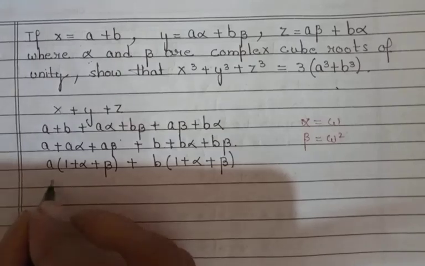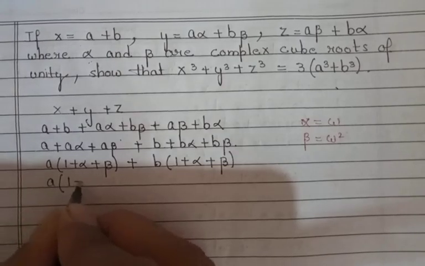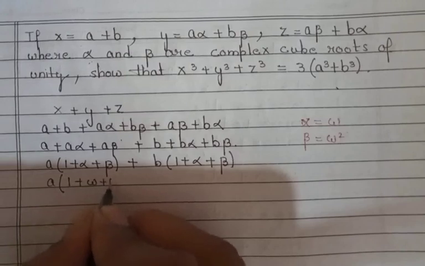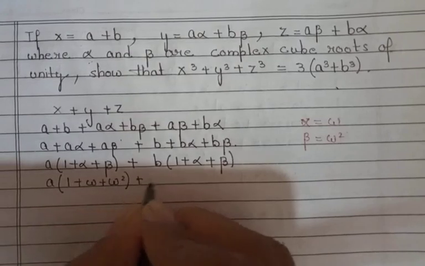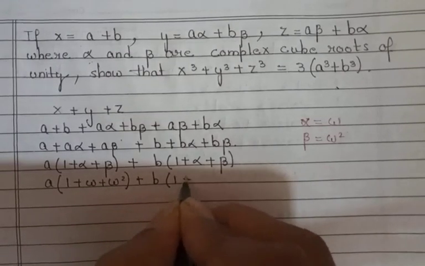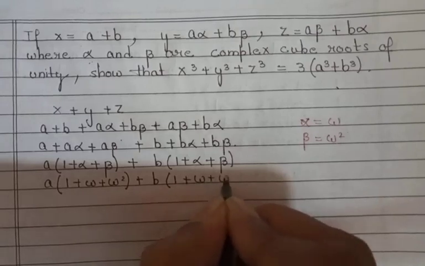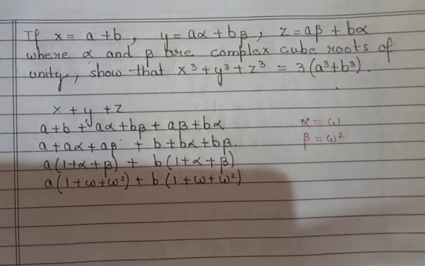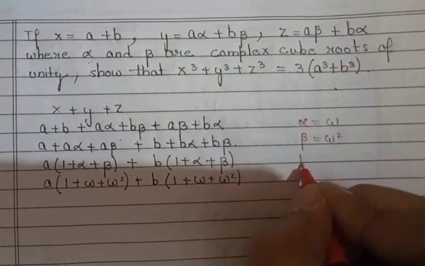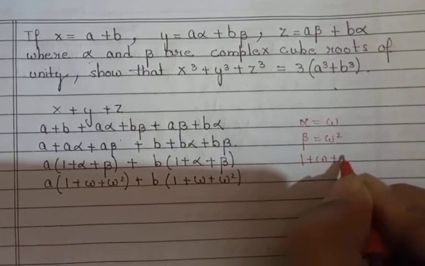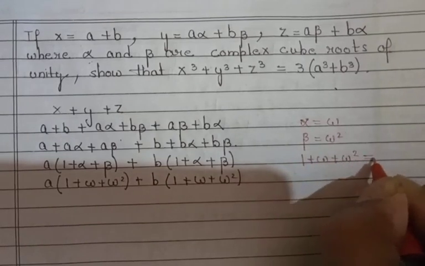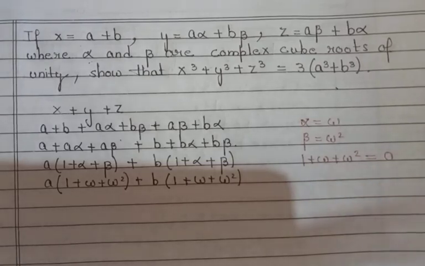So we will get a times 1 plus omega plus omega square, here b times 1 plus omega plus omega square. Now you must be knowing this rule, 1 plus omega plus omega square is equal to 0.